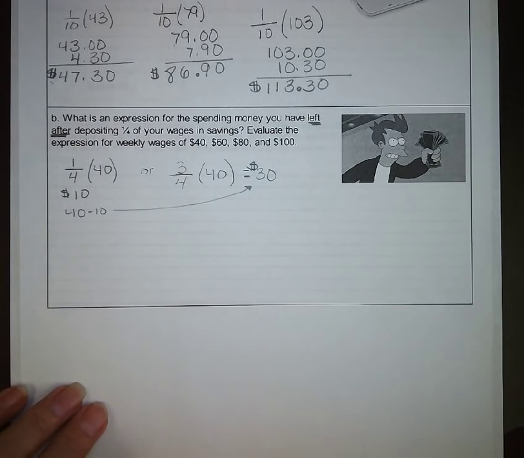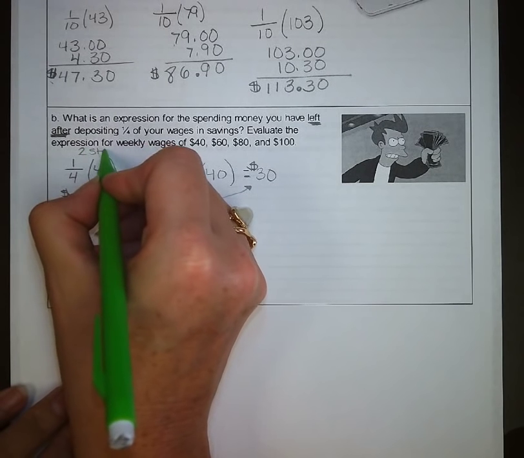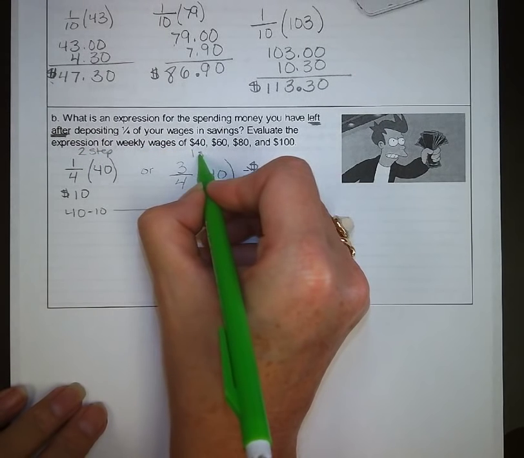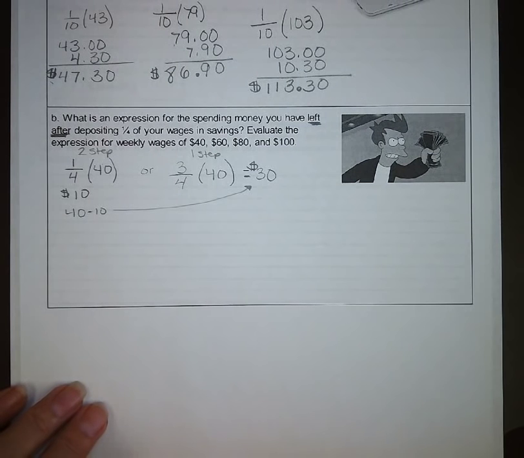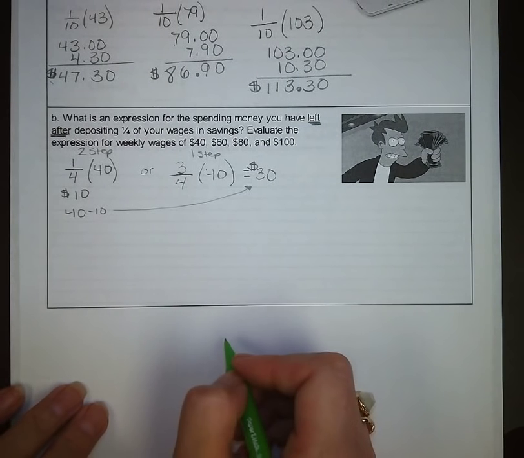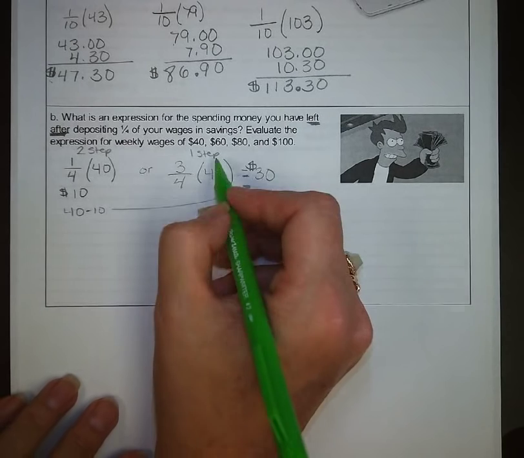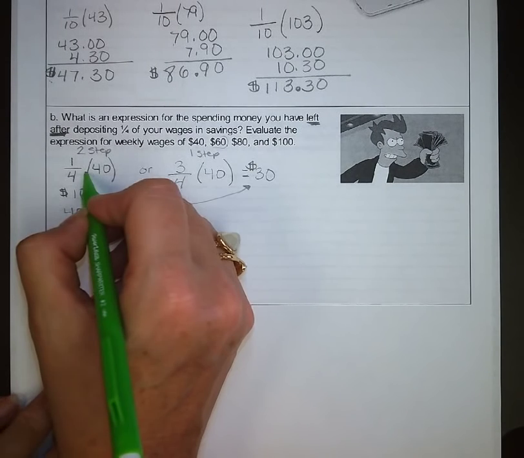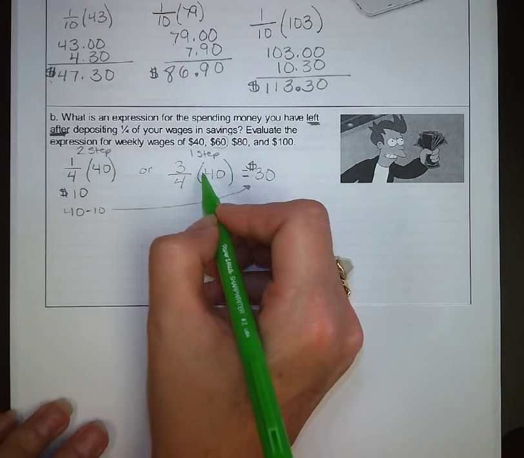So this is like a 2-step. This is kind of like a 1-step. Either way works. Whichever way you see the problem, go with. I've always seen it the 2-step. Mr. Boland is usually pretty good about seeing 1-step.